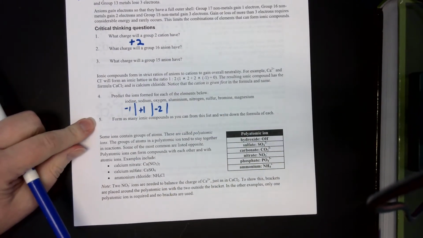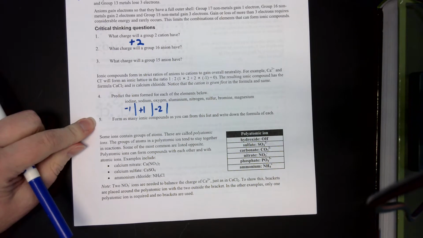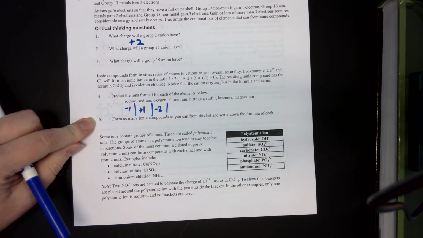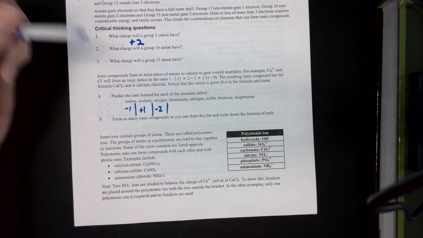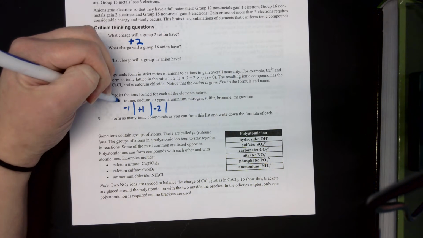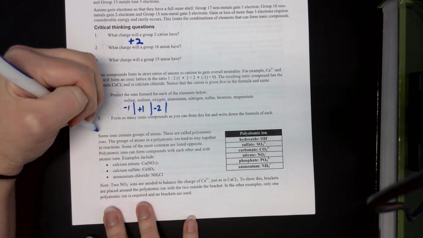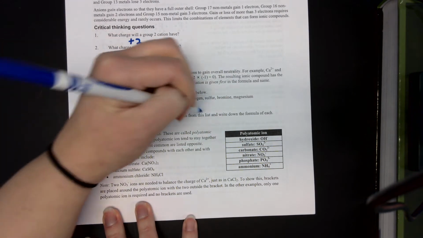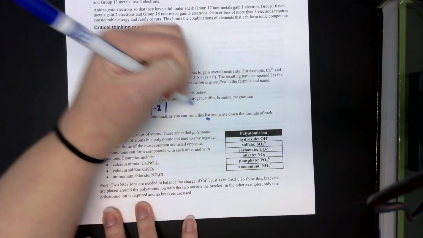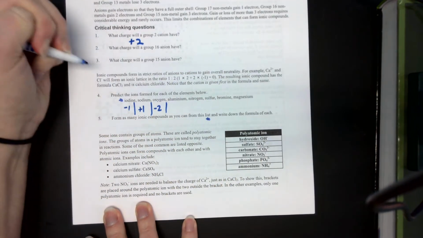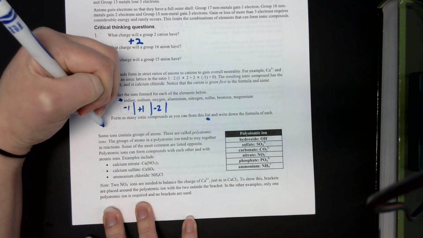Number 5 says, form as many ionic compounds as you can from this list and write down the formula of each. Okay. So what this means is you're making compounds using the elements up here in number 4. Okay? So you're using this list for number 5.